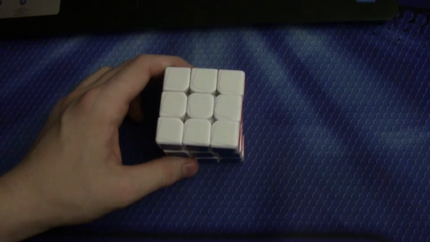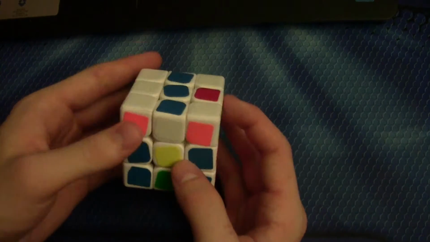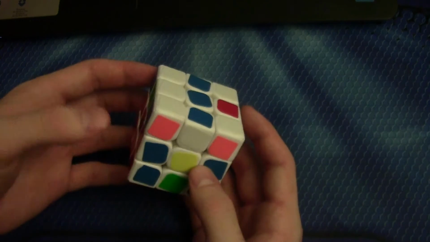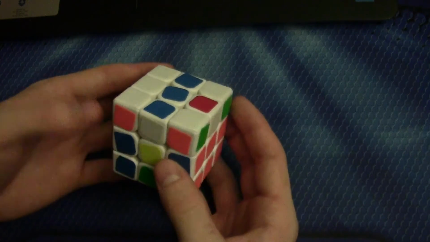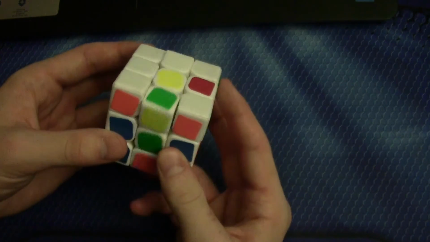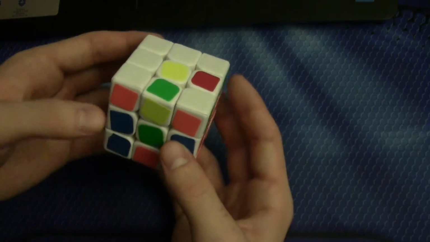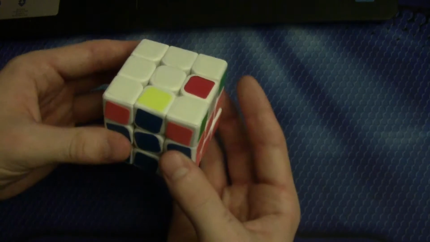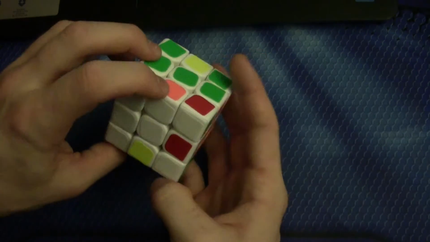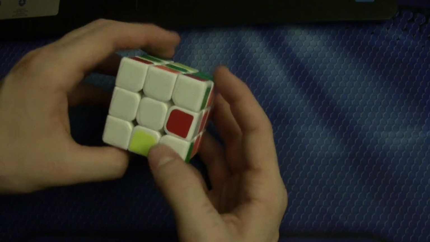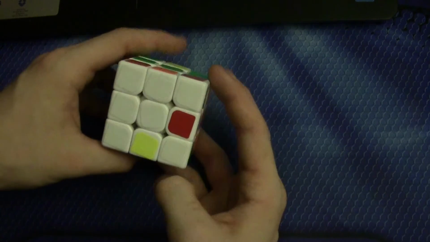Let's go with another one. So here we are, and this is off by an M, or an M prime. So if I were to adjust it, I could either do an M prime. However, that would leave us in pretty much the exact same case as last time. So for some diversity, we're just going to do an M, and now we have this situation where there are two pretty much adjacent on the top layer, with also a layer separated two flip.